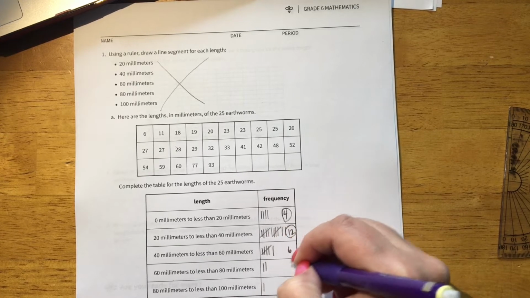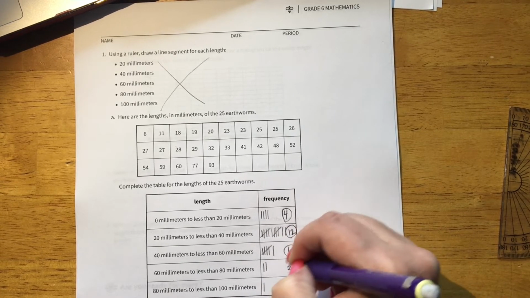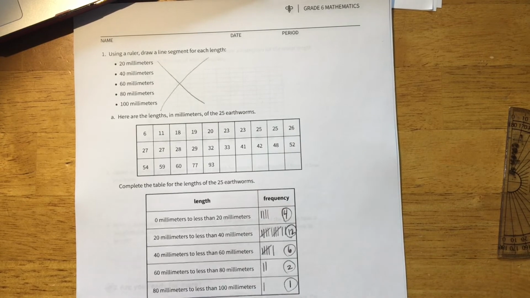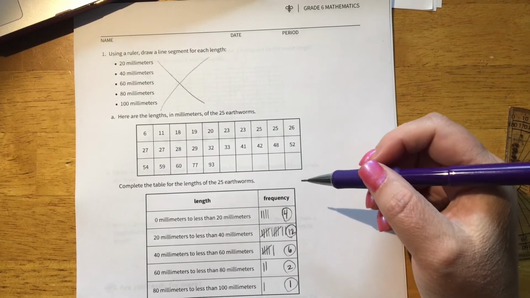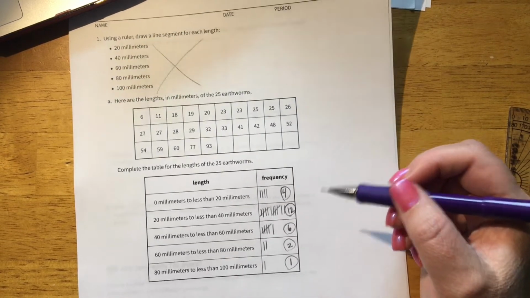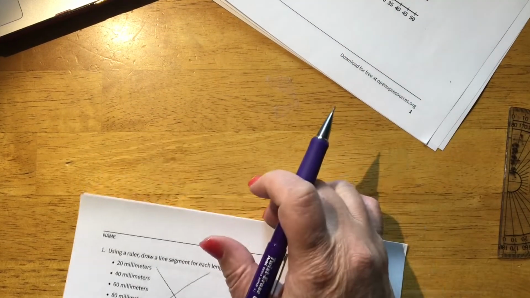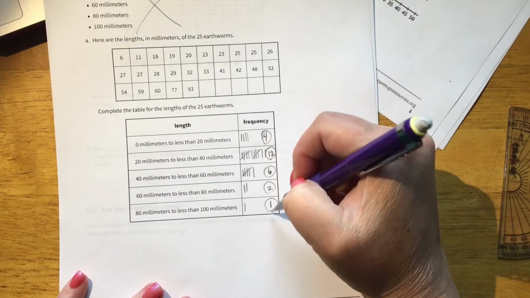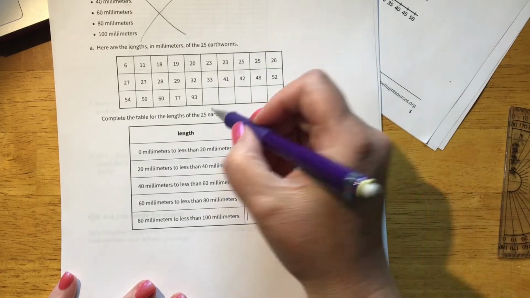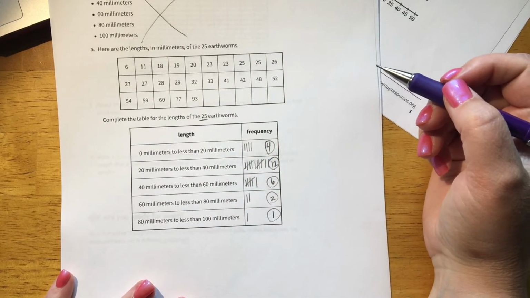12, 6, 2, and 1. There they are. There's our frequency table. Now, one thing we should probably do to double check our answers on that frequency table: what should all these numbers add up to? If I were to add all these numbers up, what should they add up to? They should add up to our total number of earthworms, right?